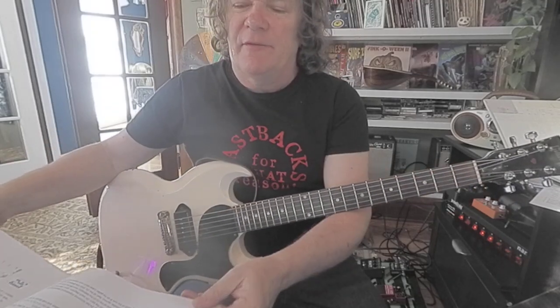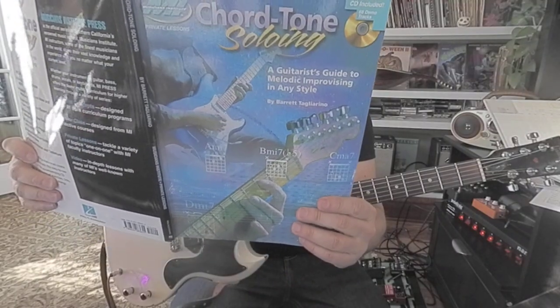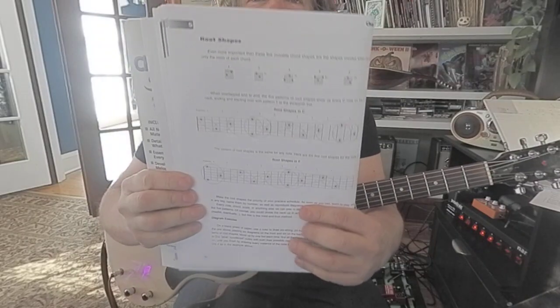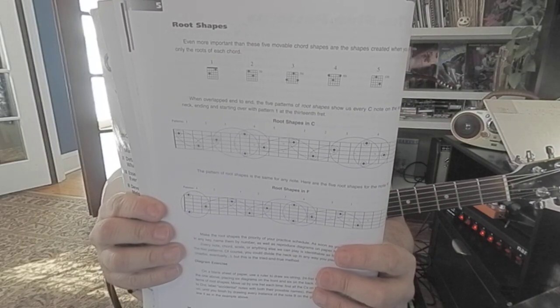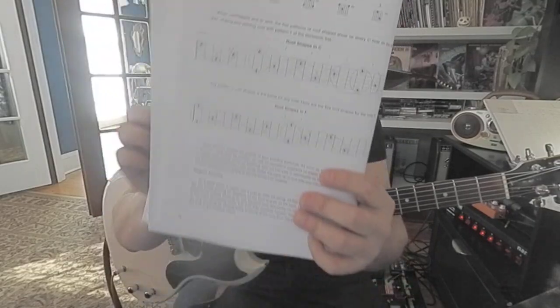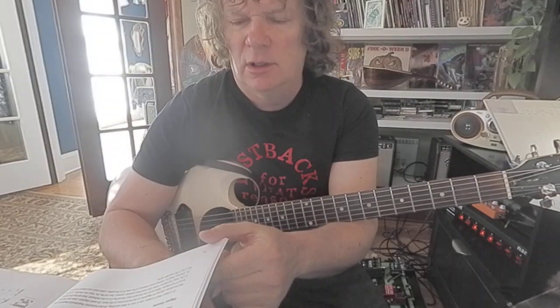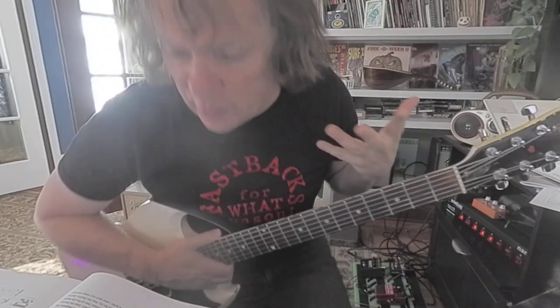Pure excitement. I've skipped ahead to page 26 in chord tone soloing. I'm looking at root shapes. I'll try to show you the page. I know it doesn't show up really good. This is where a lot of people need to spend real time. If you really want to master your guitar, you have to know the root shapes.